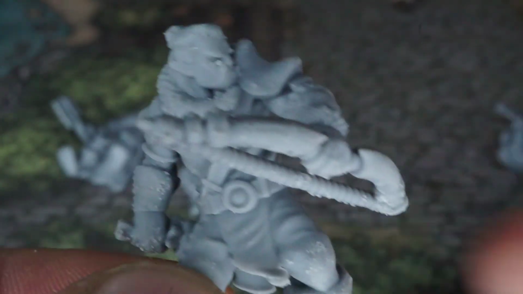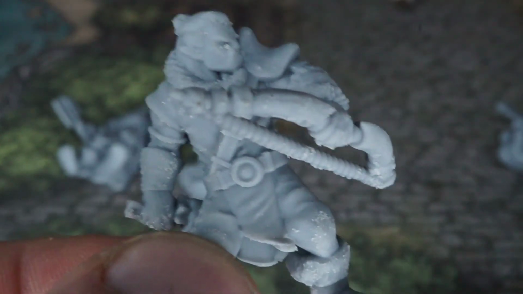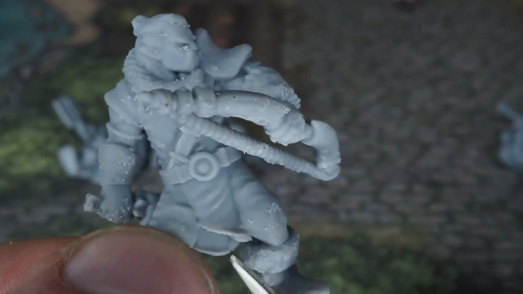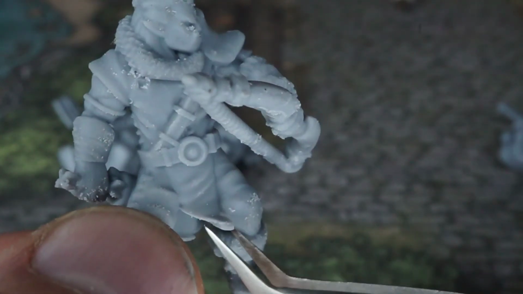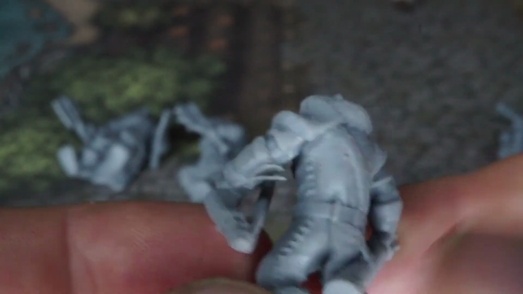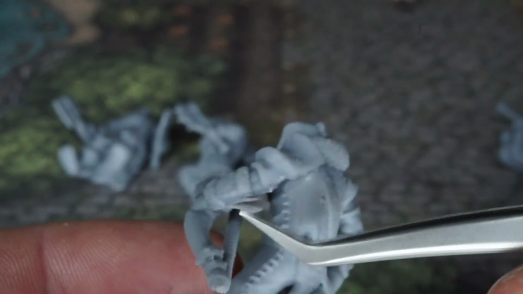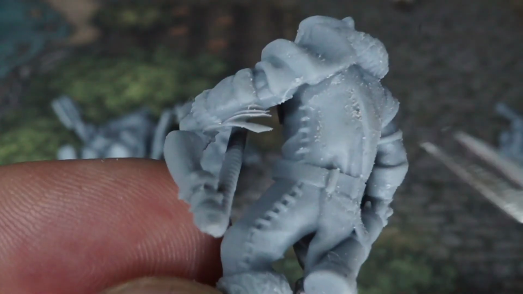But we can definitely see that right here, this little portion, the back and the front, flattened out on the loincloth. And that doesn't look great. We can see here, like a really bad error, like we had delamination in these locations.